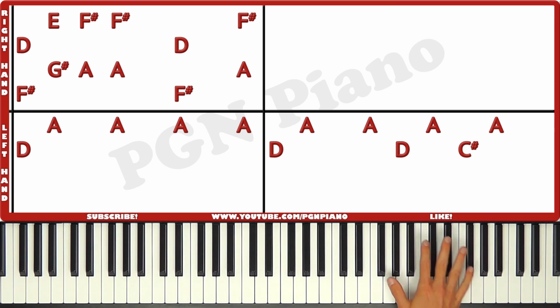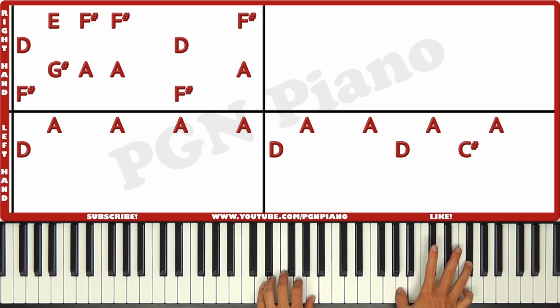Just like that. Again, if you're having trouble with the double notes, get rid of the bottom one. Just play the top one. Okay? Then the left hand plays D, A, D, A, C sharp, A. Like that, okay? That's all there is to it. Let's do the entire slide slowly and then I'll take a look at slide 8. Okay, just like that. Now let's take a look at slide 8.